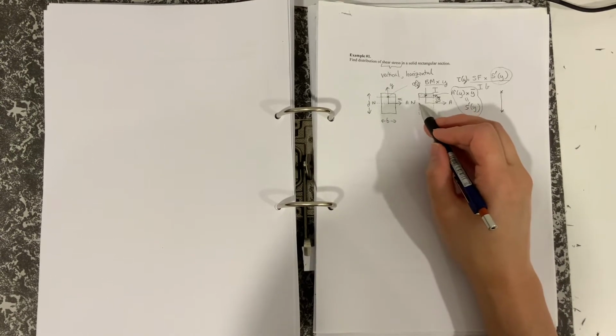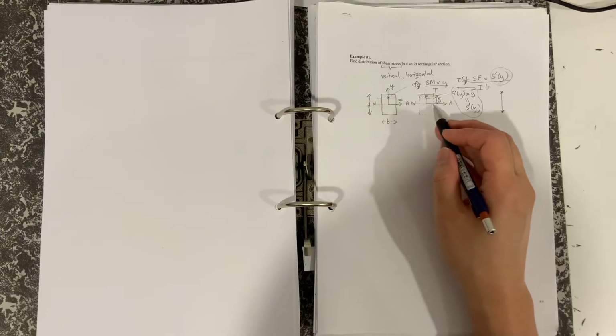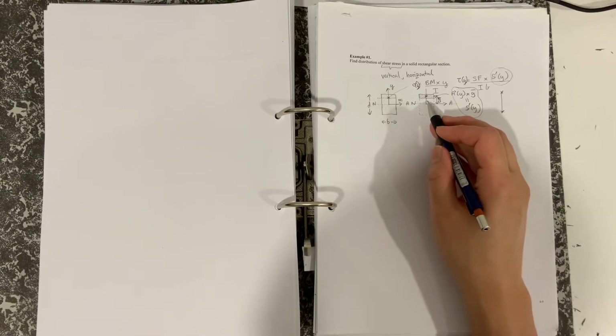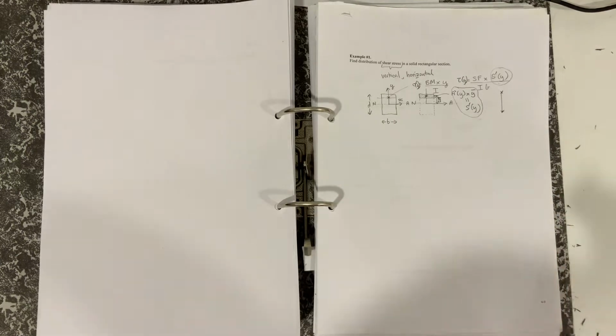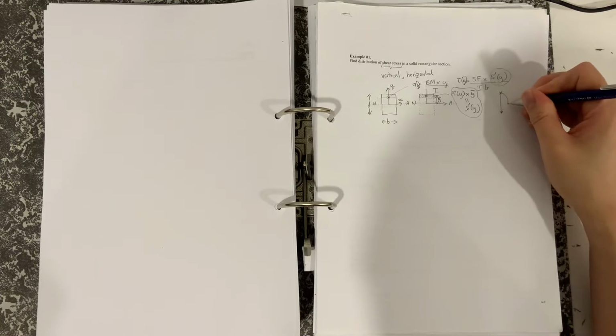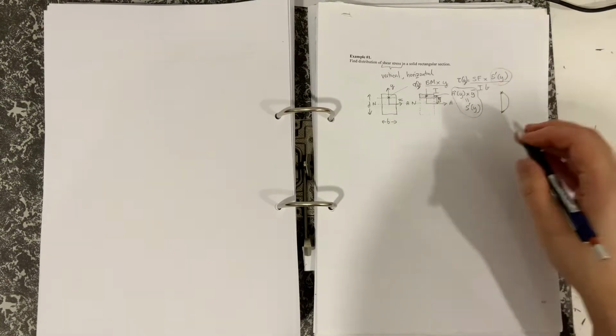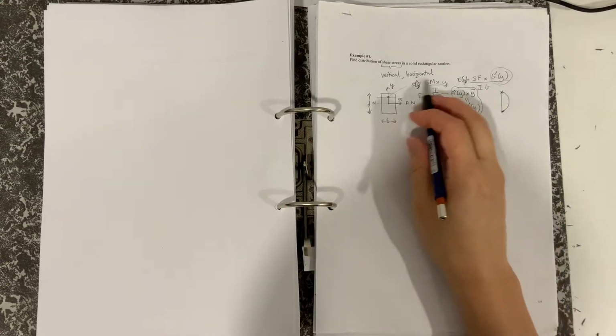So if y had been 0, then we're talking about d over 2 multiplied by b times d over 2 divided by 2, and that would be the maximum value. So the shear stress distribution would look like that, and that's both the vertical as well as the horizontal, or longitudinal.